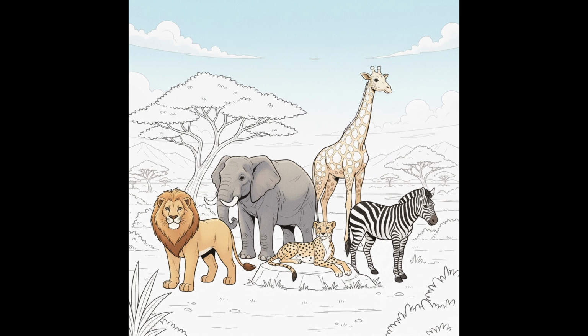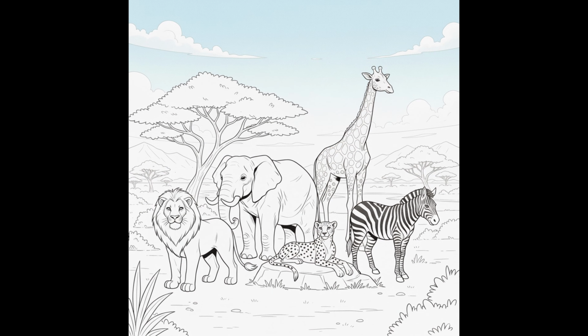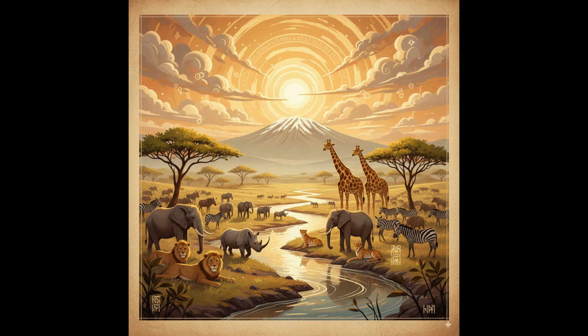And we can even reverse the process. Take any detailed image and prompt the AI to remove all the color and texture. Reduce to clean black line art. You've just created a perfect coloring page. This is a simple but powerful way to repurpose any visual asset.